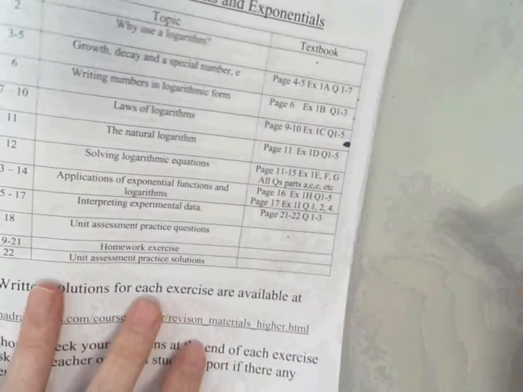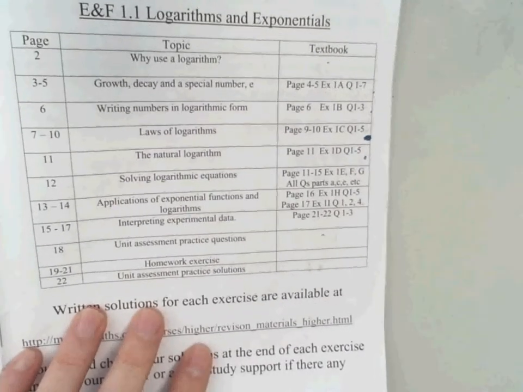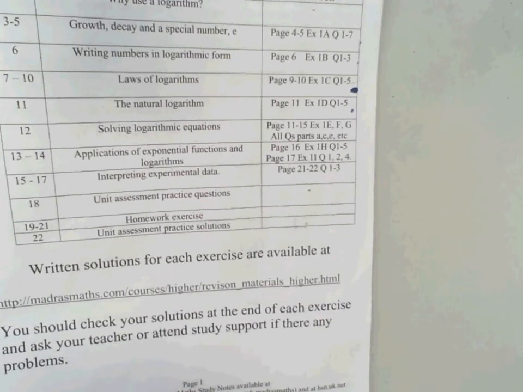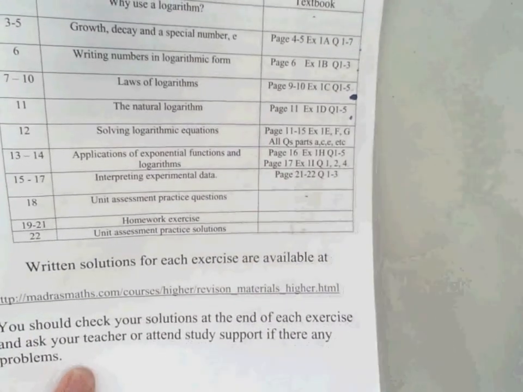Okay, so have a go at questions 1 to 5 on page 11 from exercise 1D. Again, a reminder, guys, I have written solutions, madrasmaths.com, staff, Mr. Young, and then the middle column has got the solutions. The right-hand column has just the answers that should be in the back of the textbook, but they're not. And the left-hand column just has a copy of these notes.